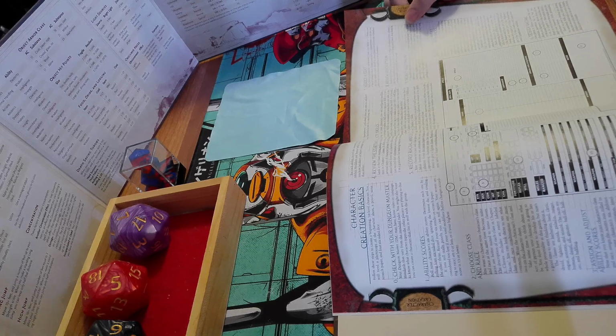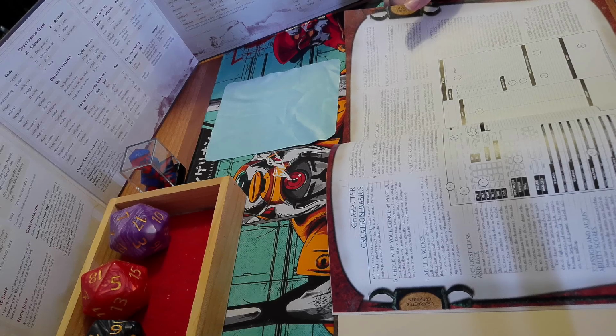Select a feat. Each first level character starts with a feat. See Table 5.1, Feats, for a list of available feats. Some feats refer to equipment or skills, so you may need to look ahead at other chapters to decide whether you want one of those feats for your character.